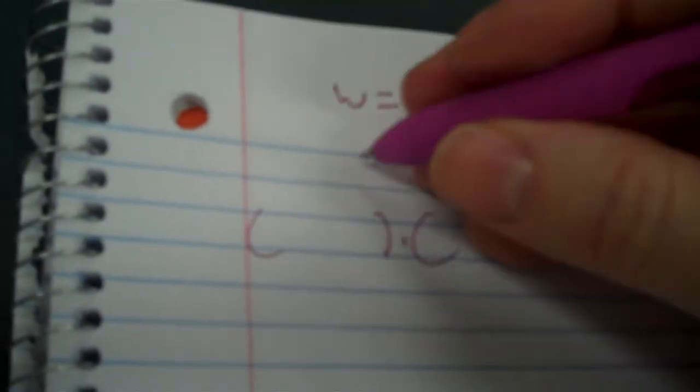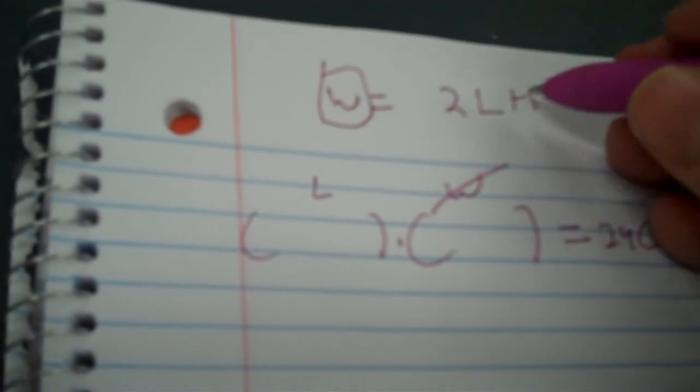Now I can write an equation where I can solve it. Area is length times width, and we know the area is 240 square feet. Now the width is by itself, so what I do is I get rid of the width and put 2L plus 5 in that parentheses, and in here I just drop my L down. Now I need to do my distribution, 1L times 2L, and 1L times 5, so it's going to be 2L to the second and 5L. Can't combine anything, so it's 2L squared plus 5L equals 240.